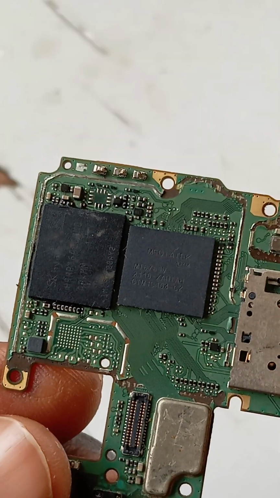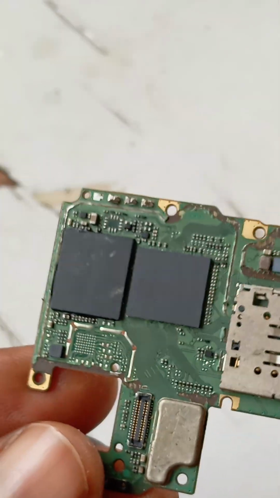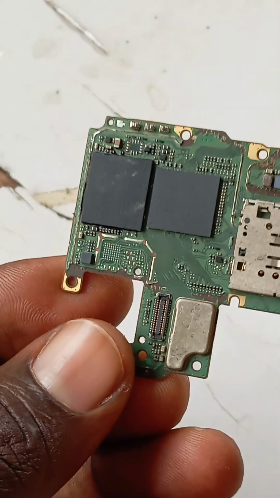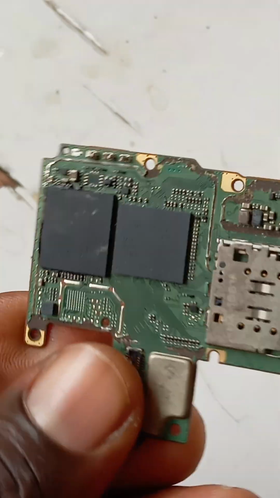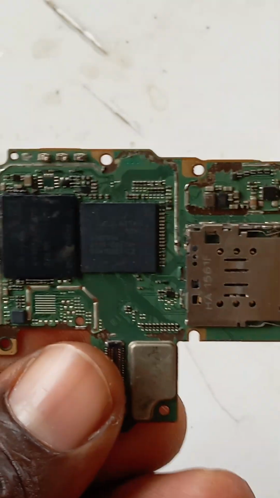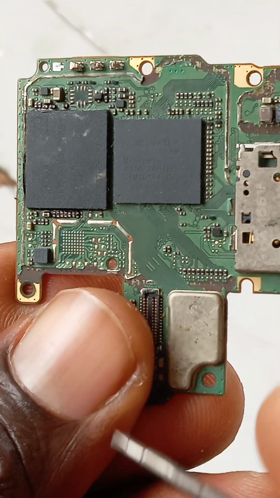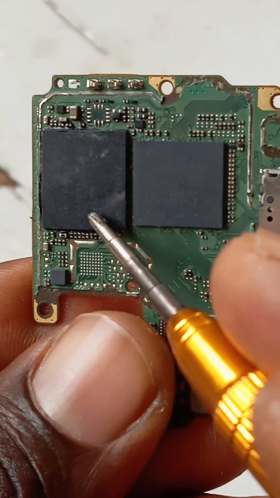In this video we are going to be talking about the CPU and the eMMC. If you check carefully, you see that this one is the CPU and this is the eMMC.